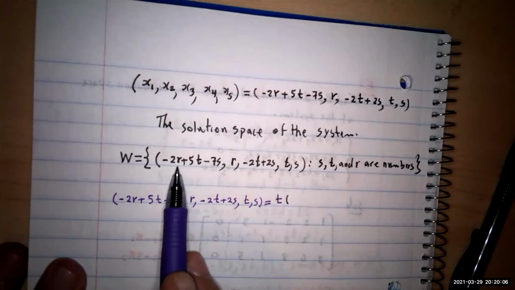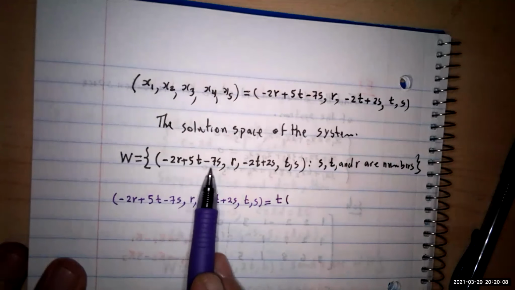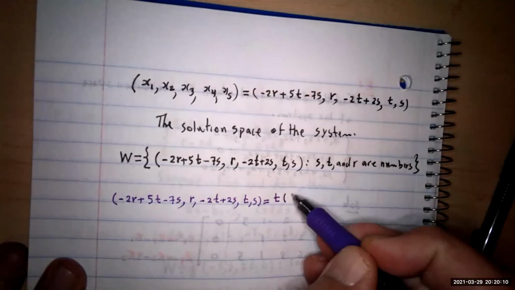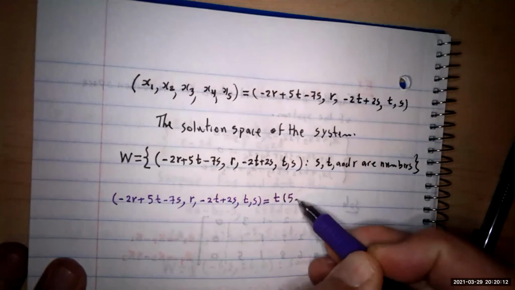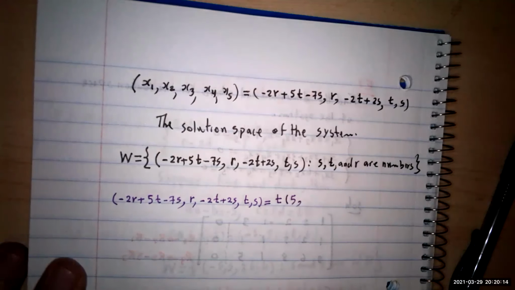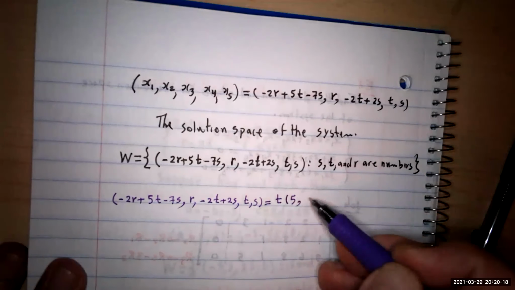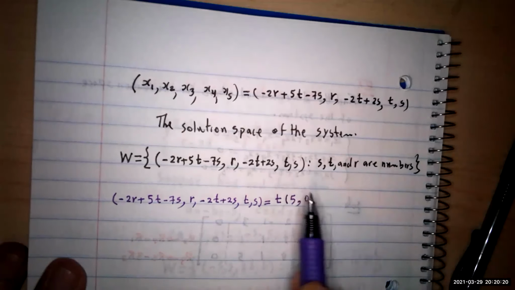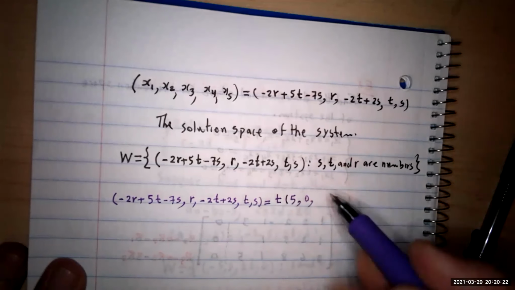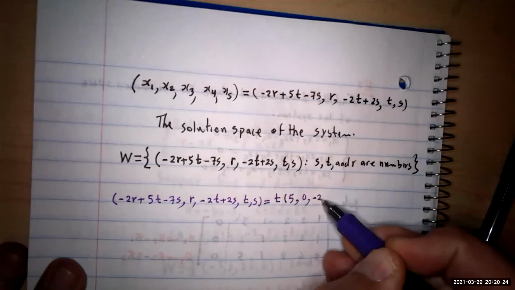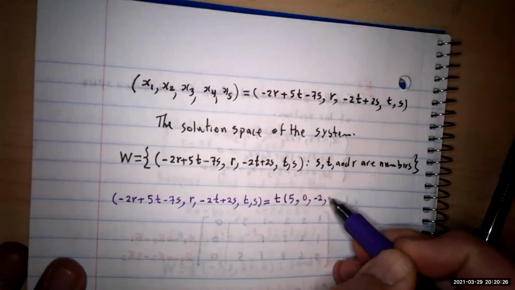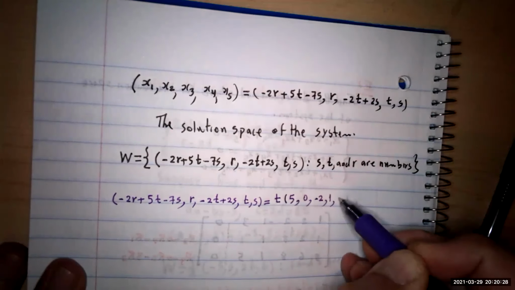So that gives you just 5. The second component must be 0. And t by 1 gives you negative 2.